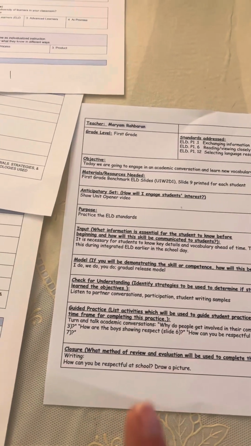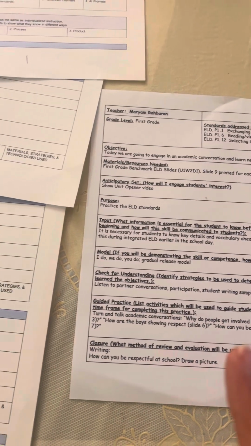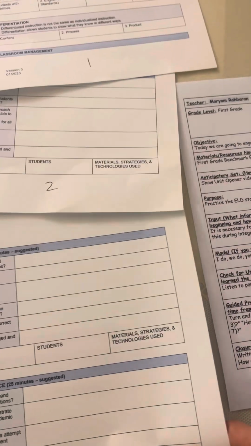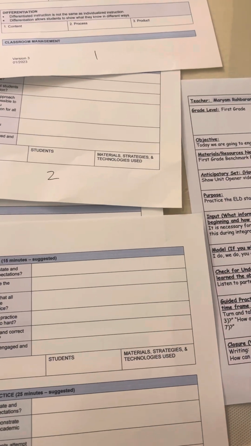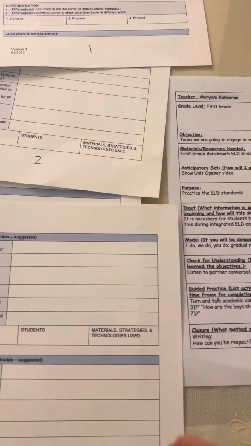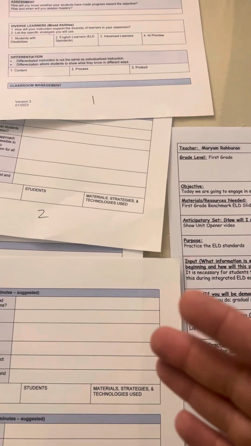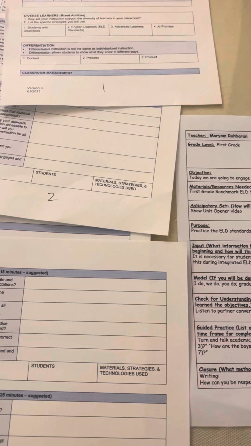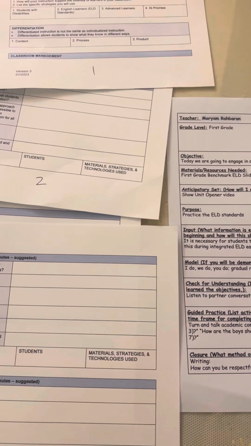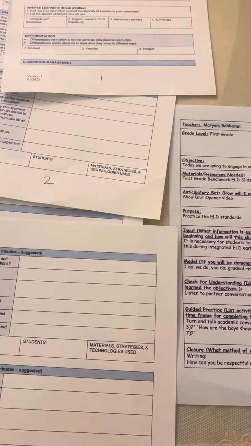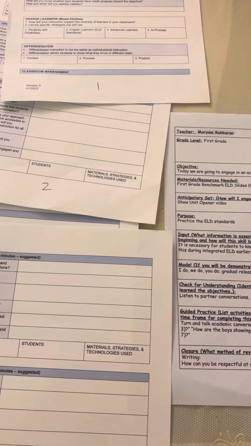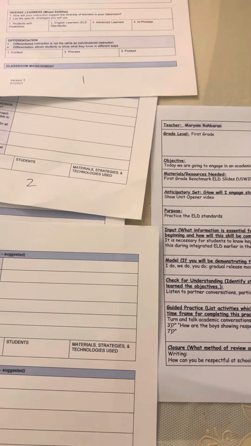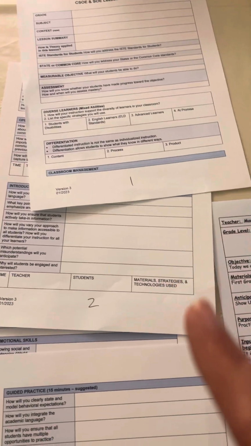There are also elements in the CSOE plan, such as identifying diverse learners and social and emotional skills, things that are somewhat subjective when making the plan. There are more subjective ideas to look at.